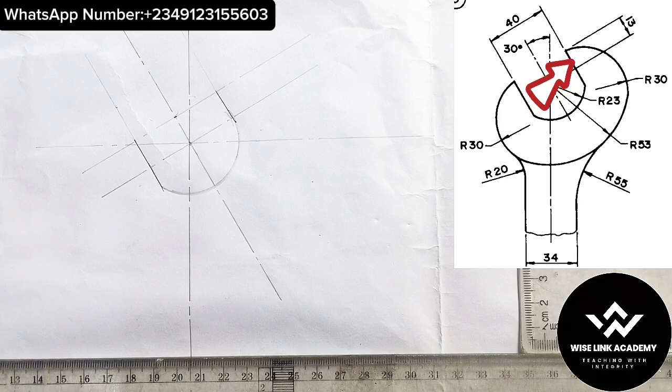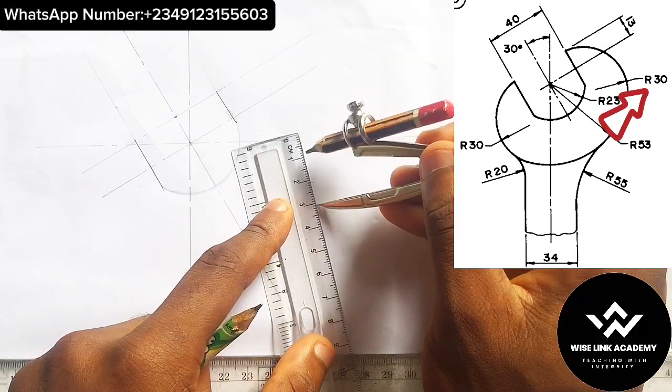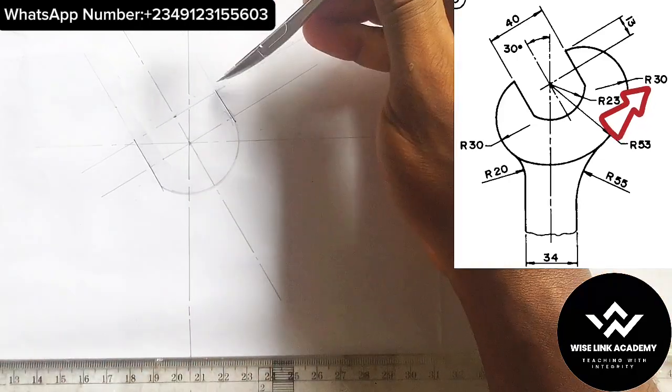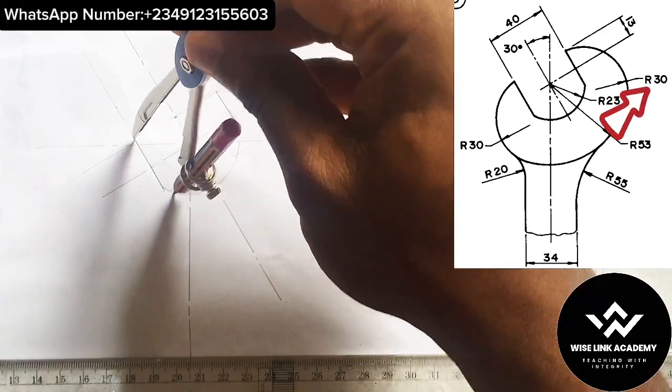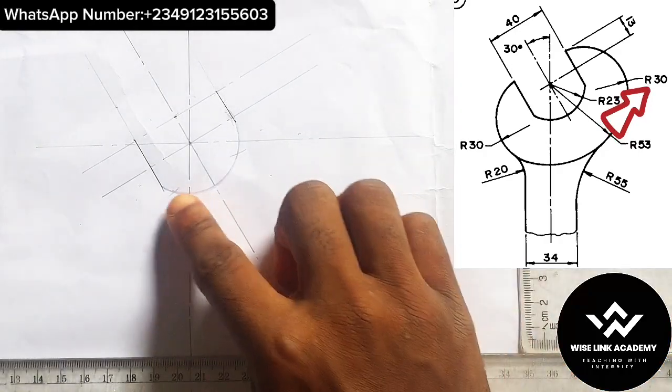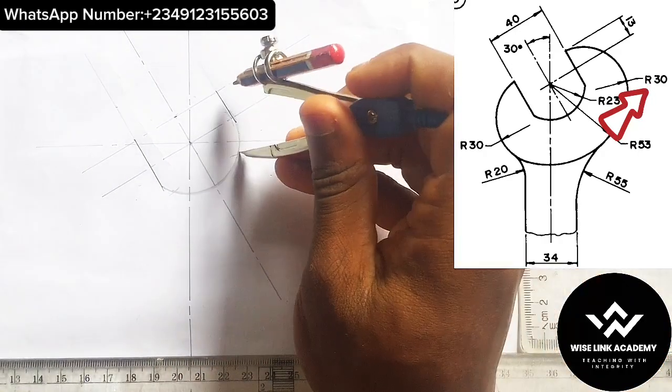Obviously my next procedure now is to measure out 30. From here to here is 30. I'll come to this point here, strike an arc here, come here, strike an arc here. Those 2 points here, I'll use them to get some curve.